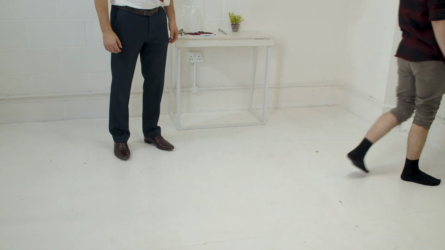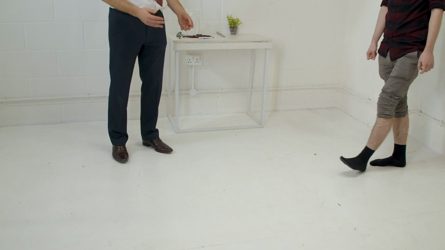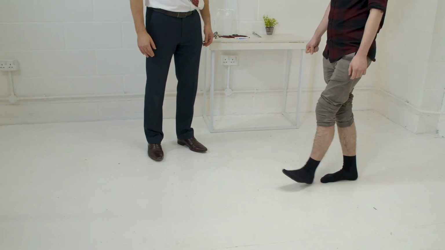Okay, thank you very much. If the patient manages to walk completely normally at first, we're going to try some other walking techniques just to see if any abnormality can be elicited. So in the first case, I'm going to ask Sean to walk directly with his heel to his toe as though he's walking on a tightrope.